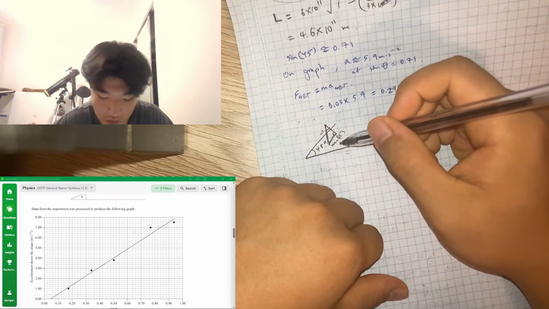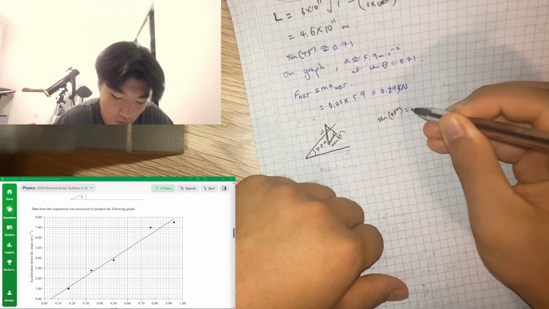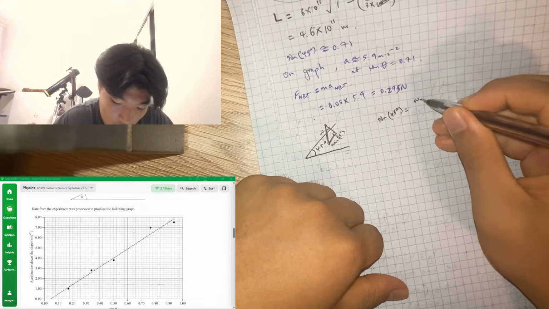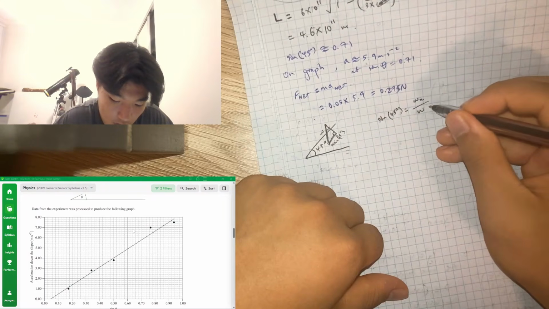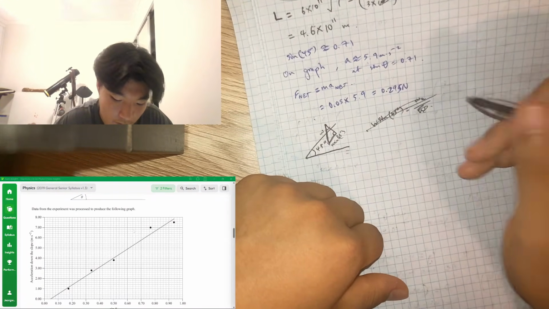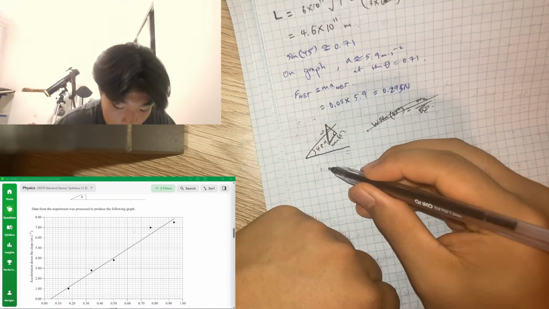And then we rearrange, right? So sine of 45 degrees would equal opposite, which is the parallel component. So let's say Wx over hypotenuse, and then we rearrange to get this. Okay. This is acting downwards.